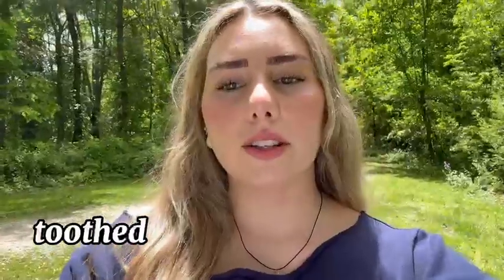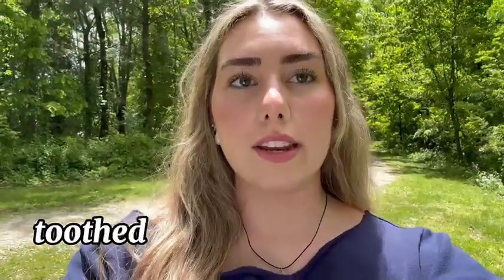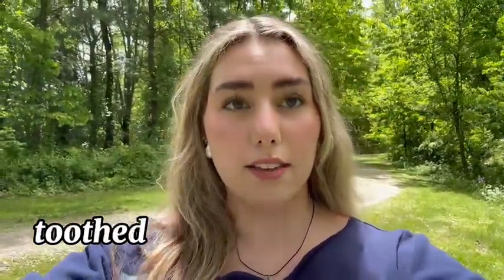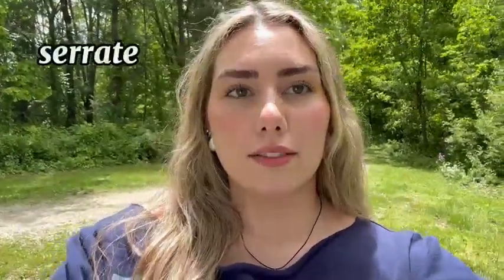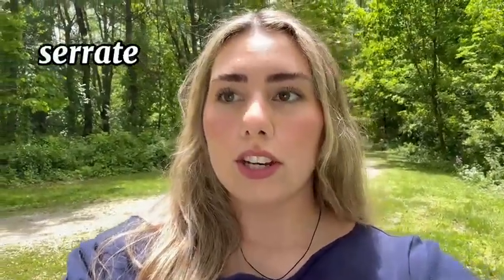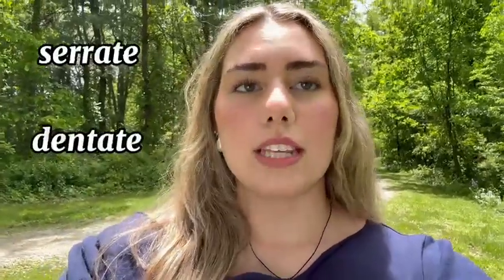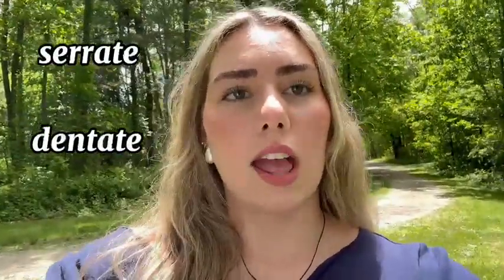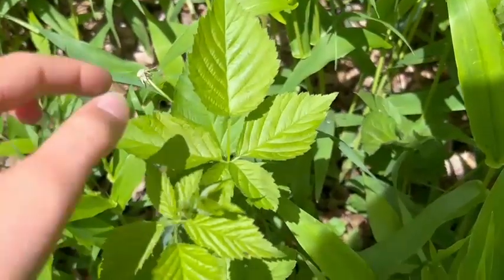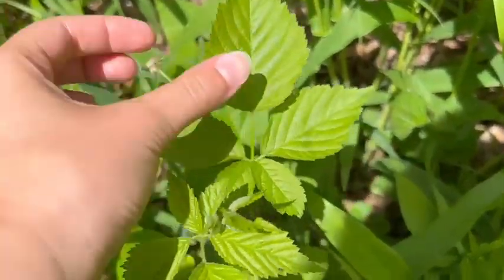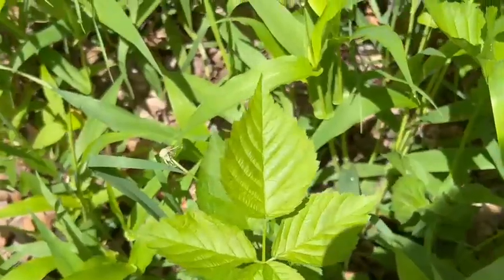Tooth leaves are the ones that are more jagged, and there are different names for the way that those teeth are placed on the leaf margin. Serrate leaves have teeth pointing in an upward direction, dentate leaves have teeth pointing in an outward direction, and crenate leaves have teeth that are rounded.